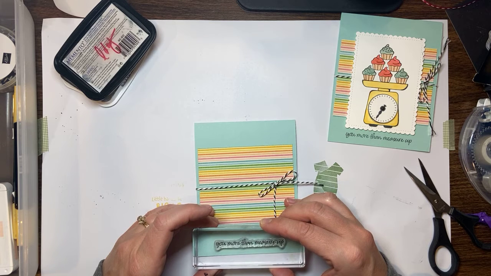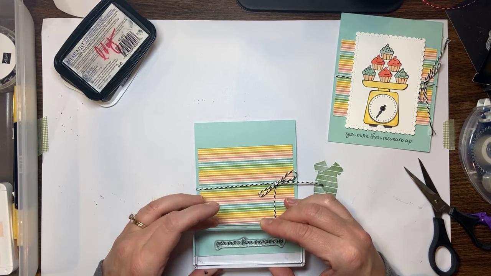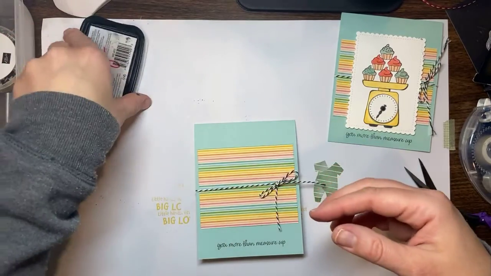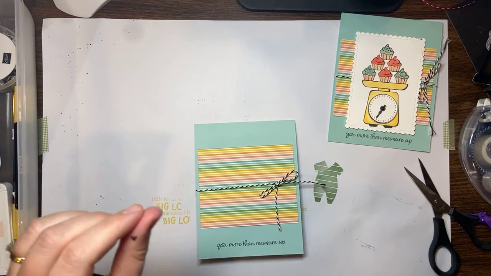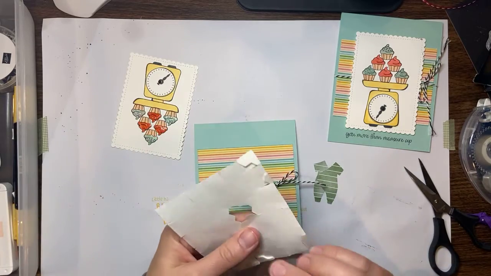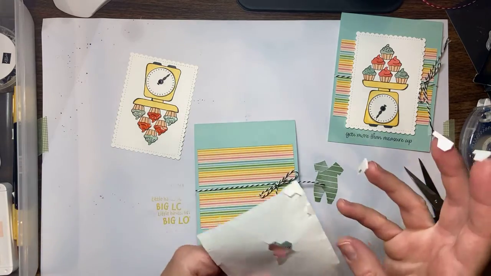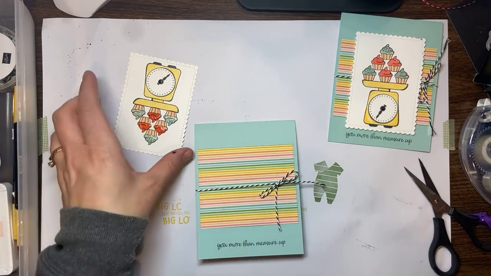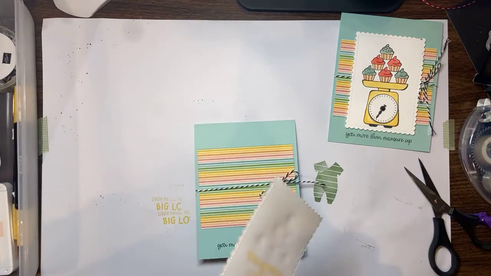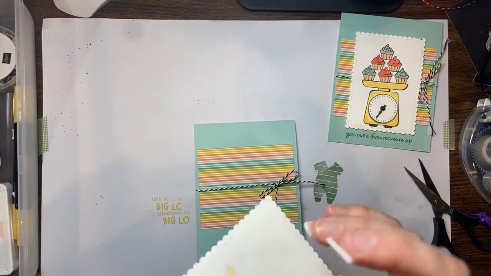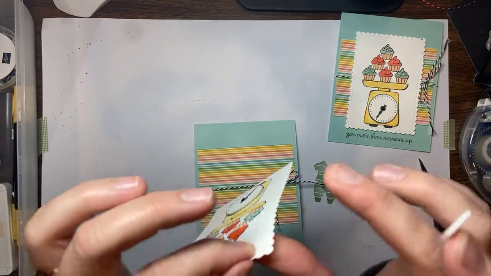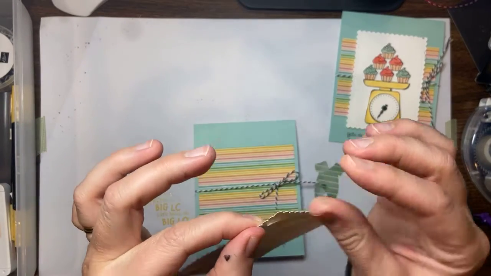All right, so this kind of goes towards the bottom and the center like that. And then last but not least, we're going to bring this back in. Now this really is not dry yet, but we need to get it on our card here. I'm just going to pull off 4 dimensionals and put them on the back side of it like this. Let's see if I can do this without getting my fingers in it. Okay.